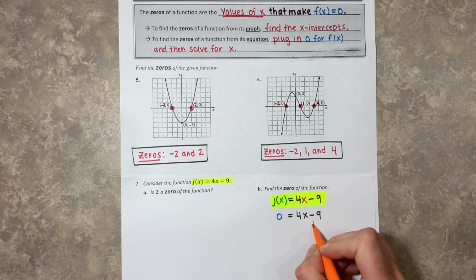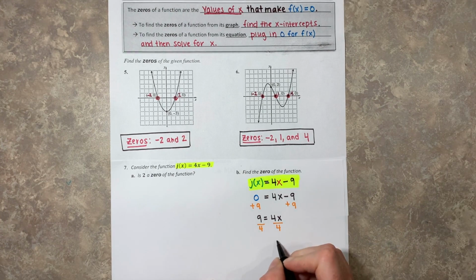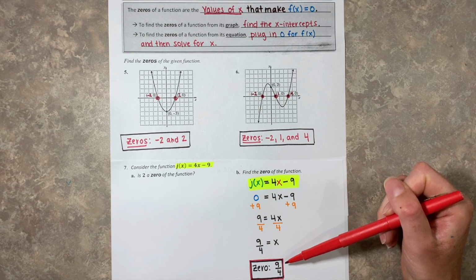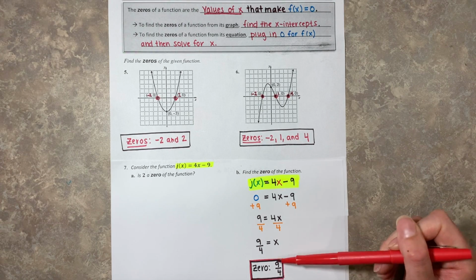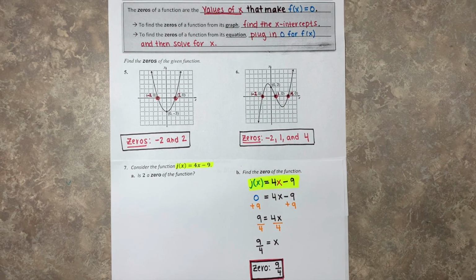So let's start by adding 9. That will leave us with 9 is equal to 4x, and then let's divide by 4, and that will leave us with x is equal to 9/4. So our 0 is 9/4. In other words, 9/4 is the value of x that made j of x equal to 0.